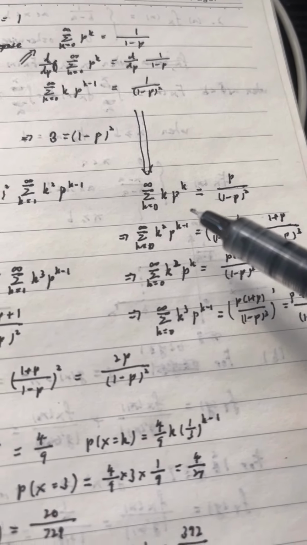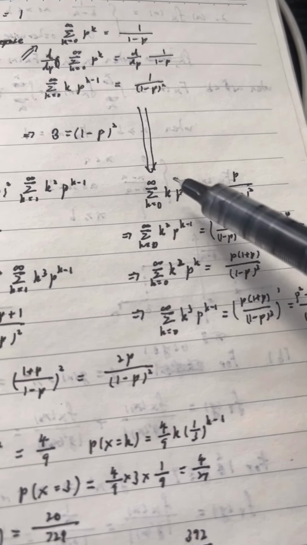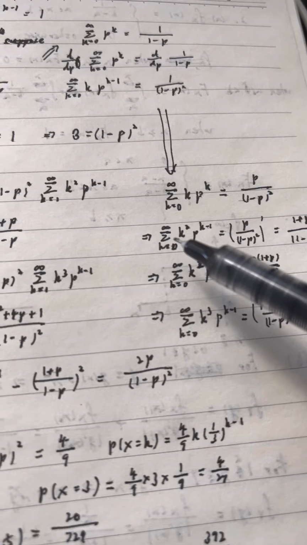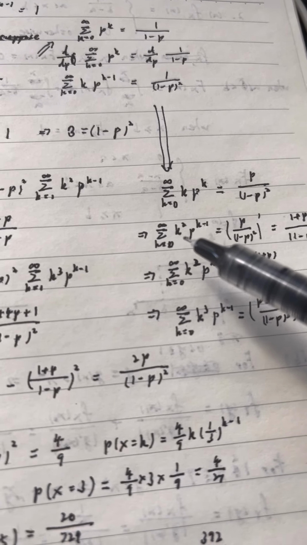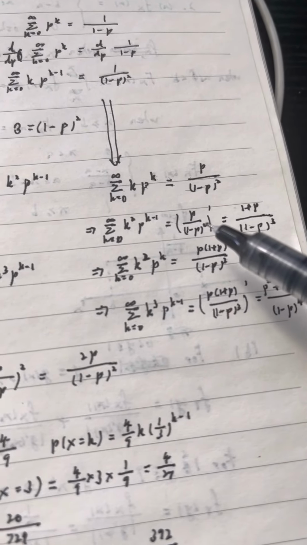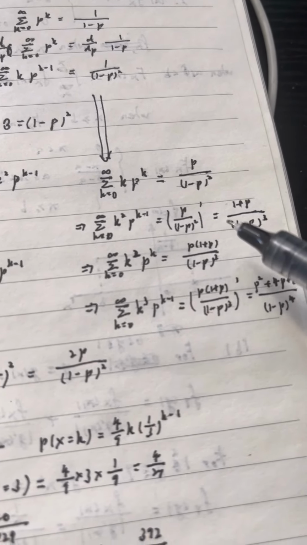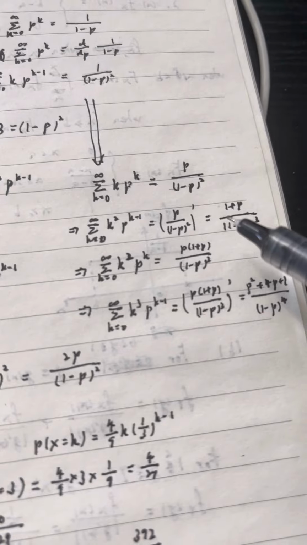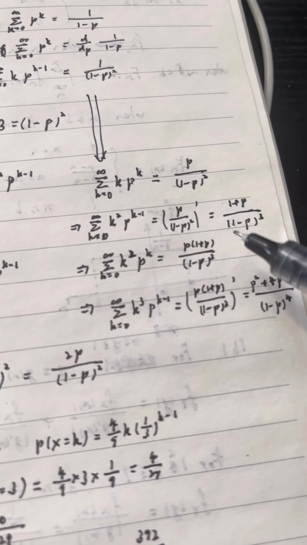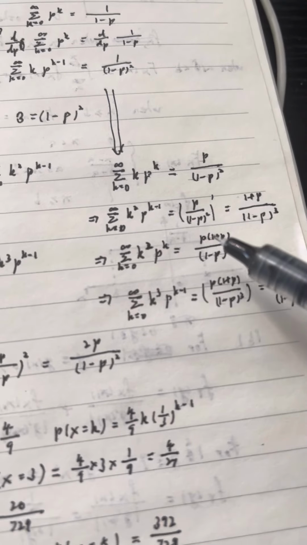We use the same setup: we calculate the derivative on both sides. On the left side, it is the summation of k squared times p to the power of k minus 1, and on the right side is the derivative of this expression, which equals 1 plus p divided by 1 minus p cubed.